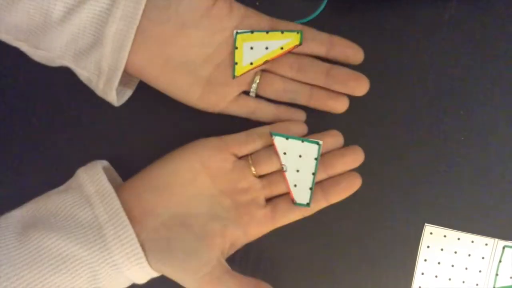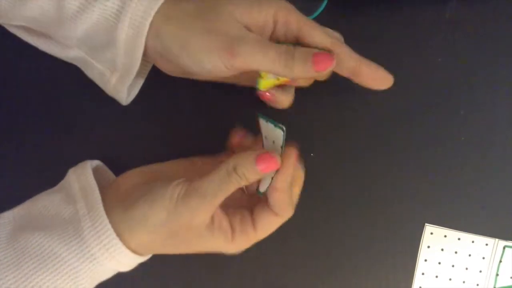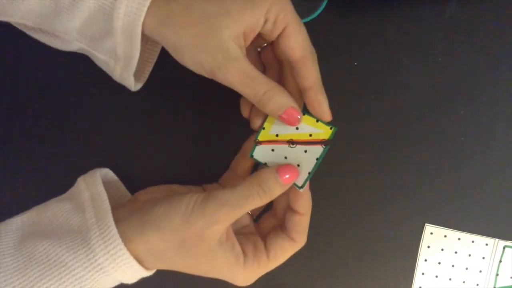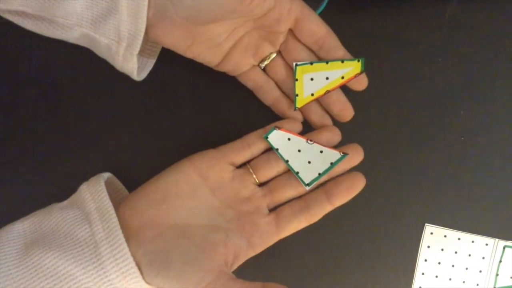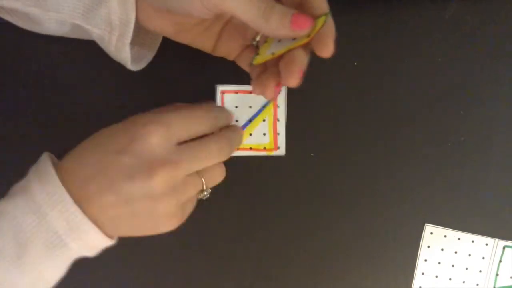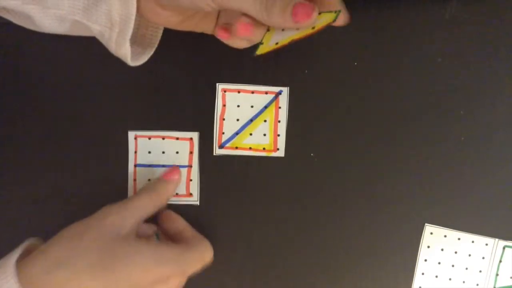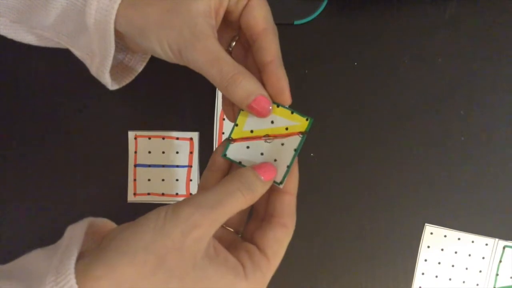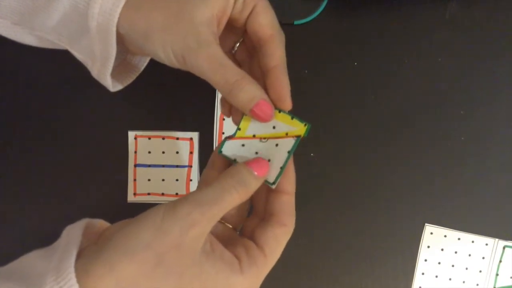These two pieces are equal. They're the same size, and when you put them together, they make a whole. So even though they look a little bit unique compared to, say, this triangle or these two rectangles, they do still represent two equal parts that create a whole.